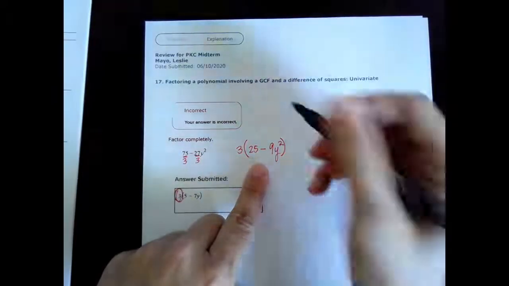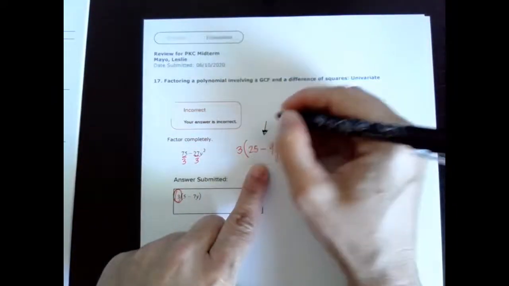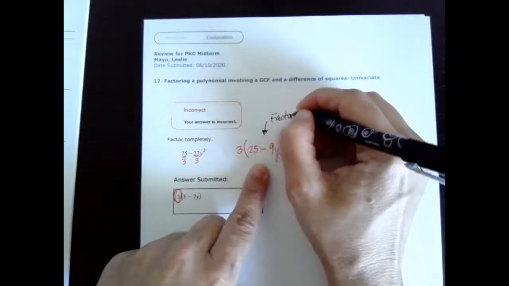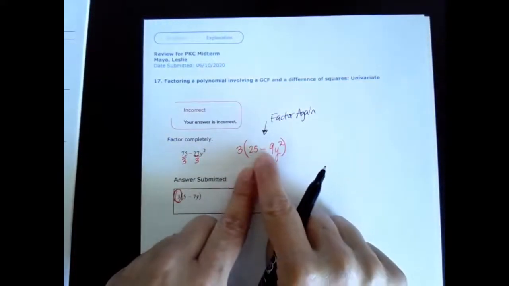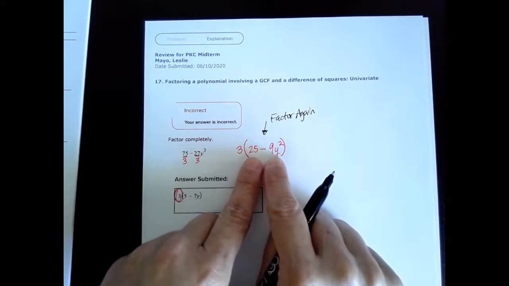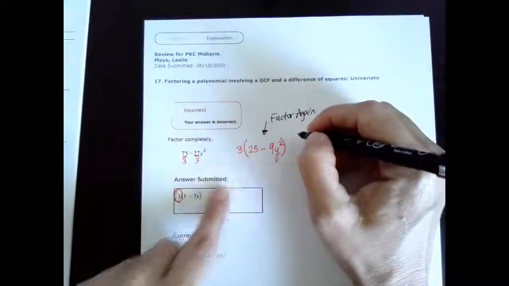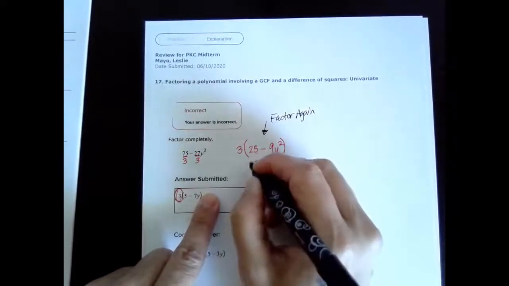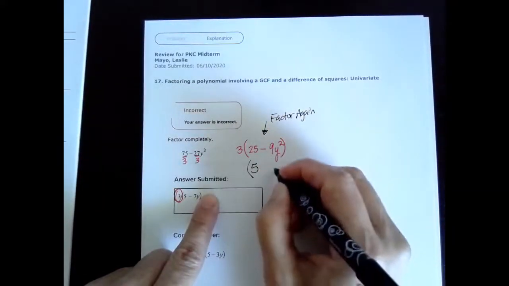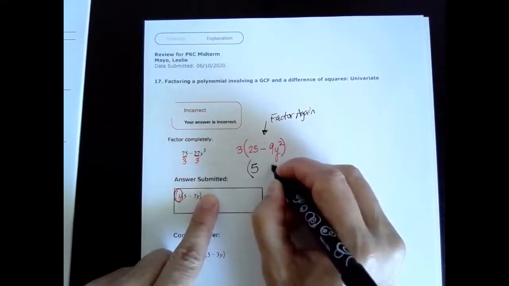So now inside of this parentheses, I have to factor it again. Because as I look at this, I see that it's a difference of squares. For a difference of squares, I take the square root, so the square root of 25 is 5. The square root of 9 is 3.